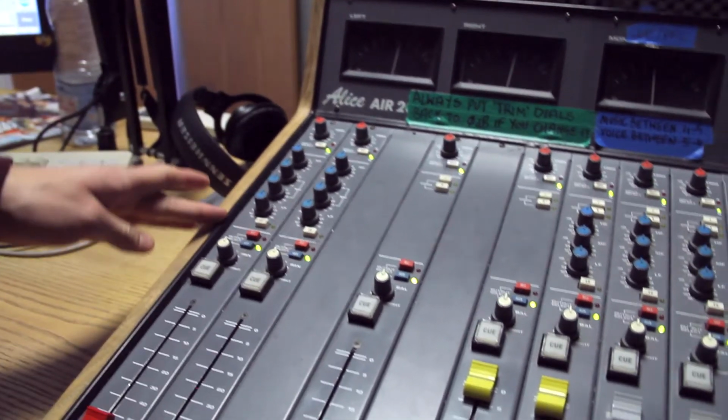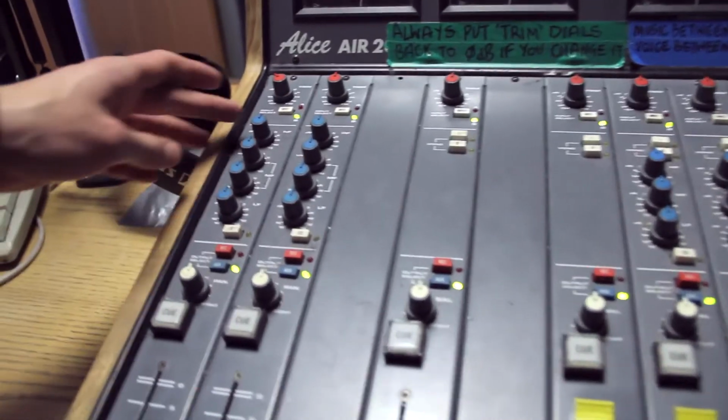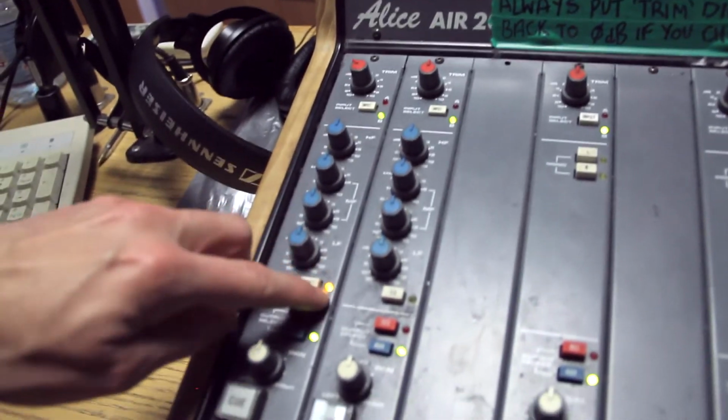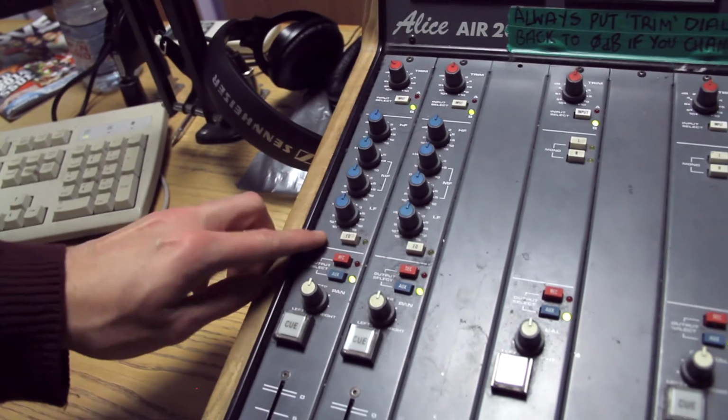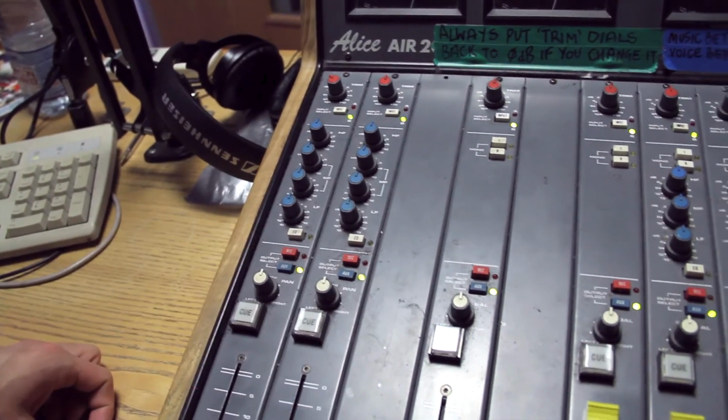The final thing you'll notice on this desk here is the EQ section. I wouldn't worry too much about this. If this light is on, then it means the EQ is on. If you know about EQ, then feel free to play with it, but if you don't, then just leave it alone.